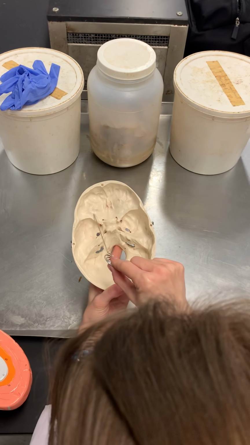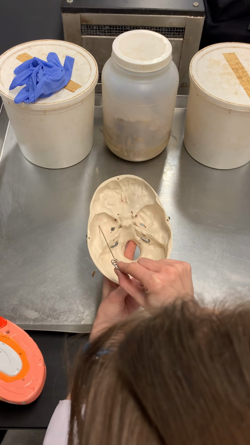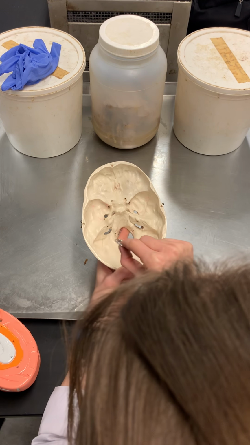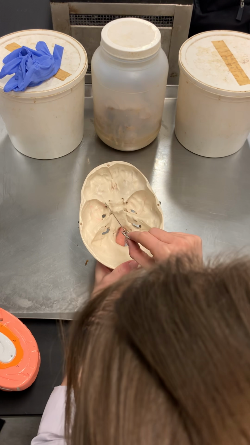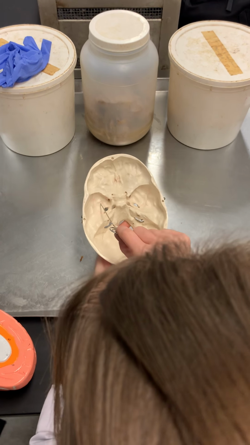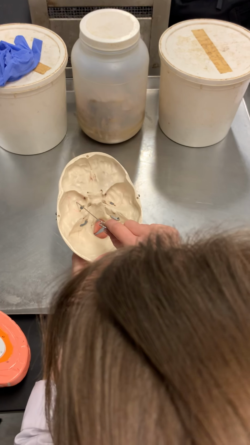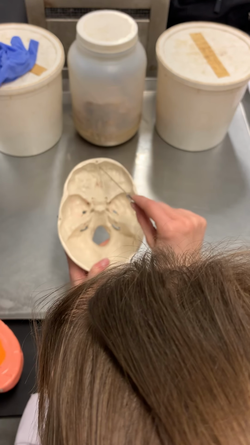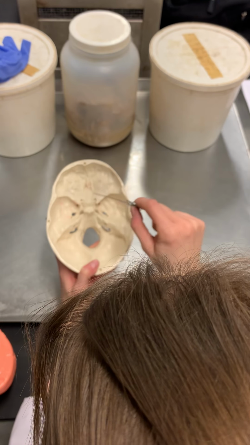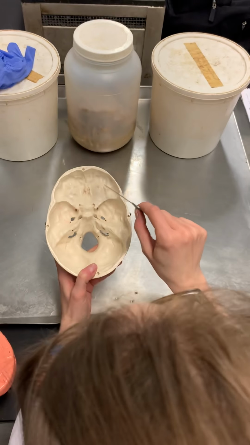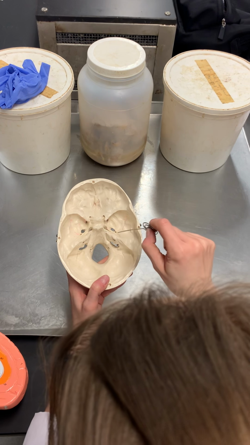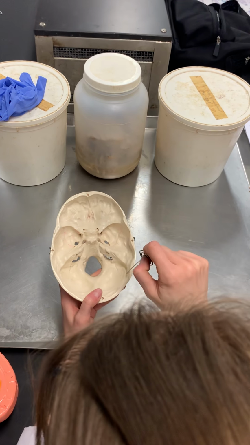Then you should see a suture right there. This bone is going to be the sphenoid bone. This is the lesser wing of the sphenoid bone. This is the greater wing of the sphenoid bone. This is going to be the blue portion for development. This is all going to be neural crest development, and the frontal bone is also neural crest as well. And then this is all going to be red. That's all going to be mesoderm development.